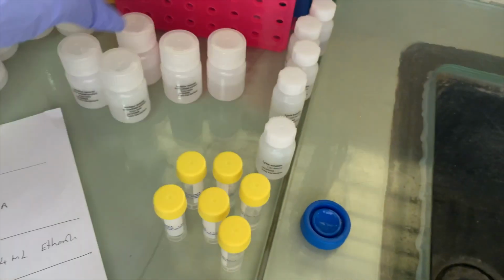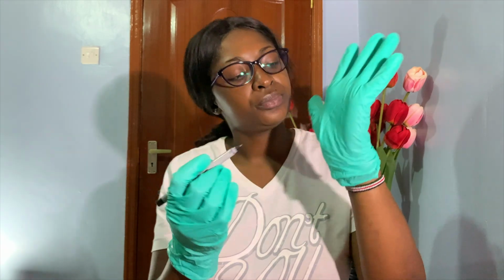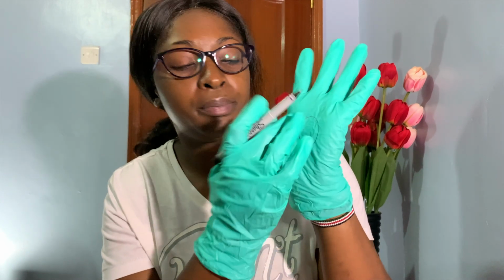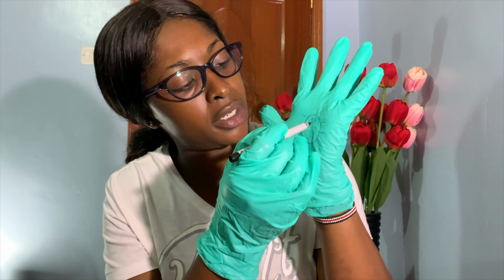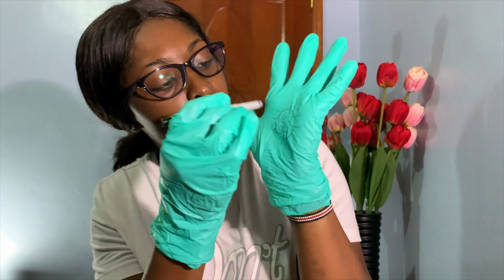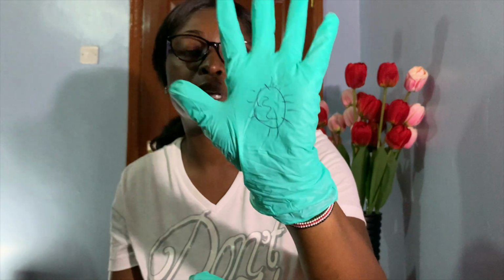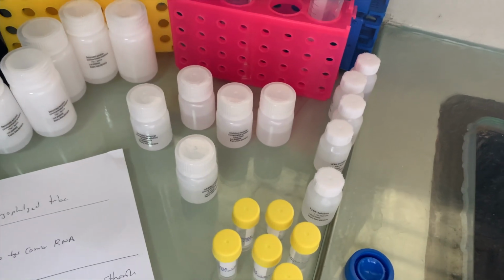The lysis buffer is basically going to break the cell. You know, like the human body, we have cells. Say this is the virus cell. Inside we have the RNA. For us to get into the RNA, we need to break this cell so that the RNA will be exposed. That's why we use the proteinase K and the lysis buffer, so that the RNA is exposed, still in the fluid.